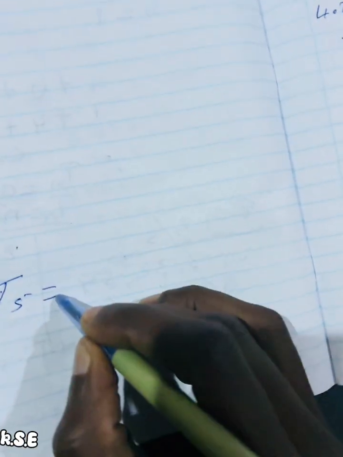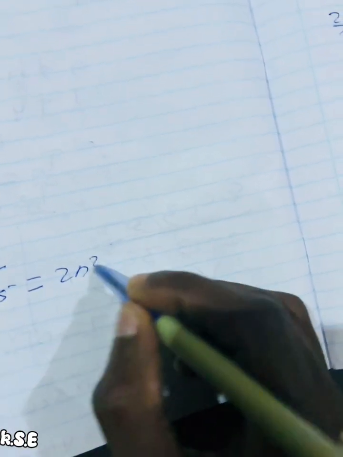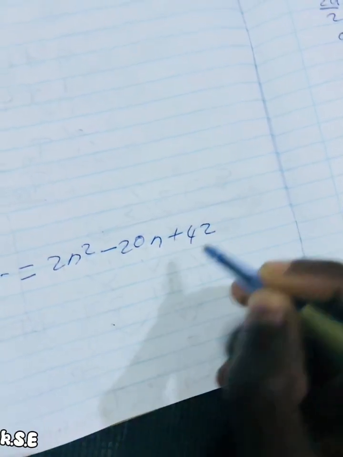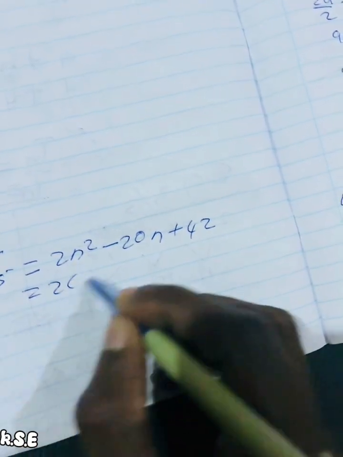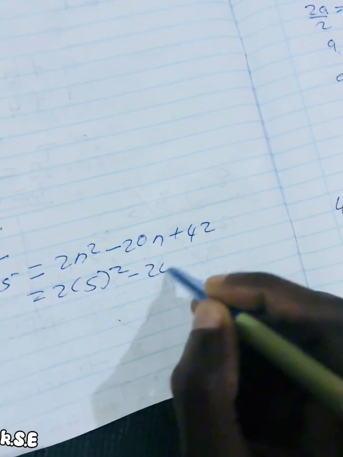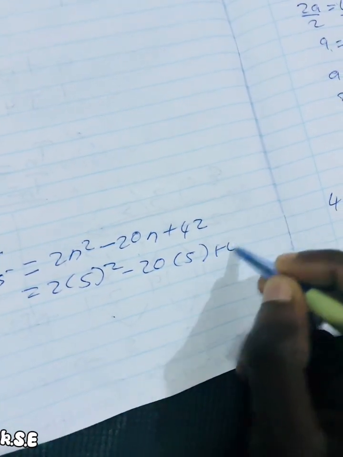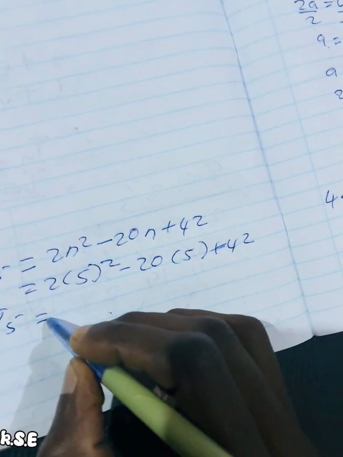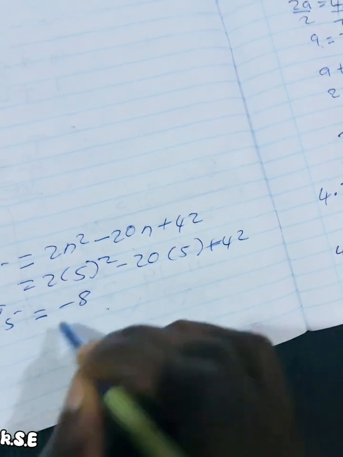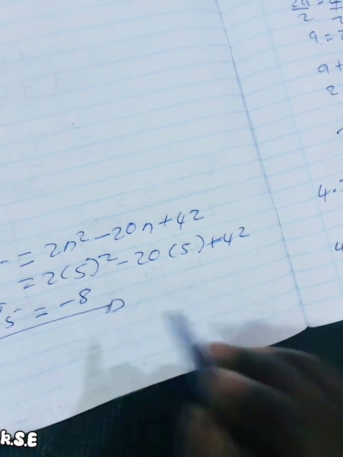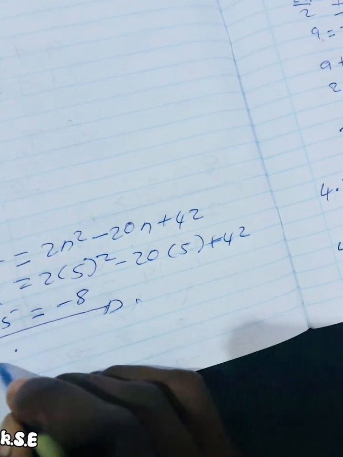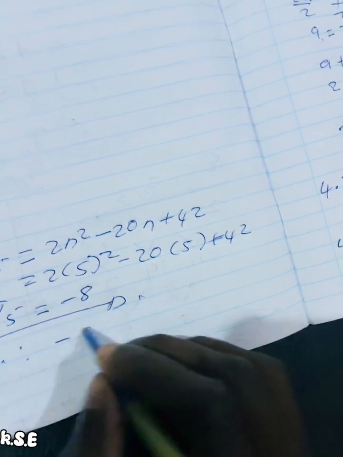T5 is equal to, let me just substitute it first, 5 squared minus 25 plus 42. What is it that we're going to get? We're going to get negative 8. This means that our smallest value is negative 8. This is our smallest value.